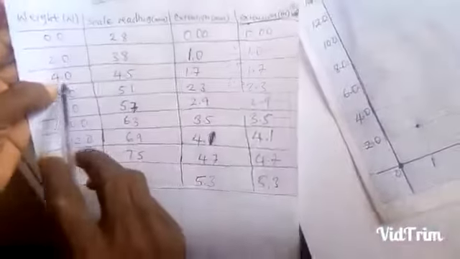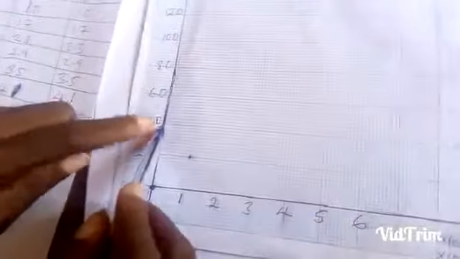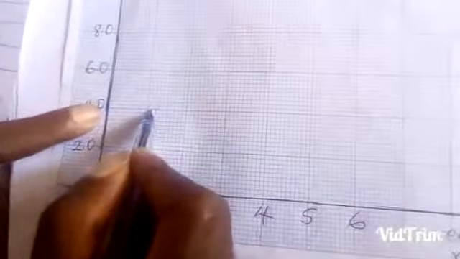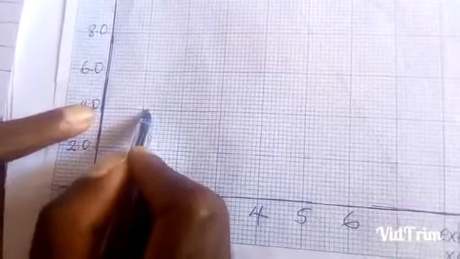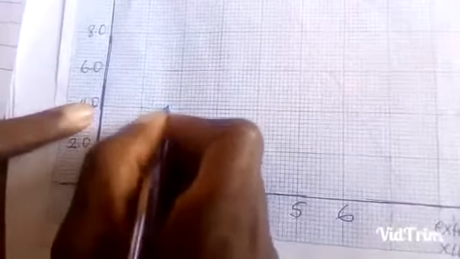When the weight is 4, the extension is 1.7. When the weight is 4 here, we already have 4. 1 is here. 1.7 means we count 7 smaller boxes. 1, 2, 3, 4, 5, 6, 7. That is where you can get 1.7.